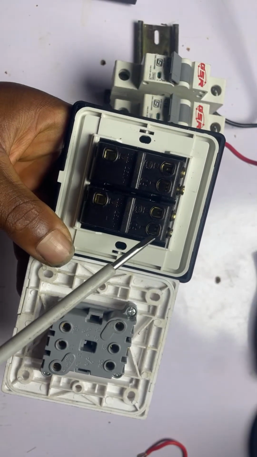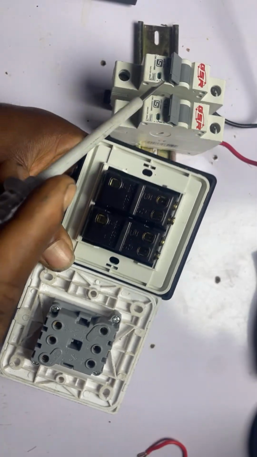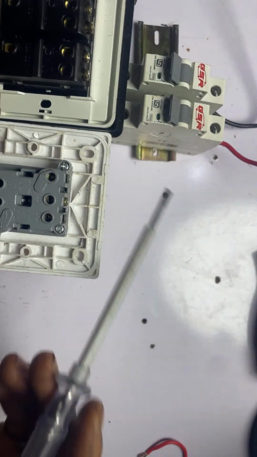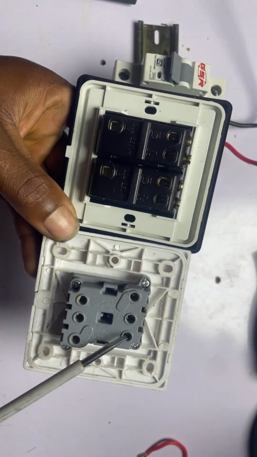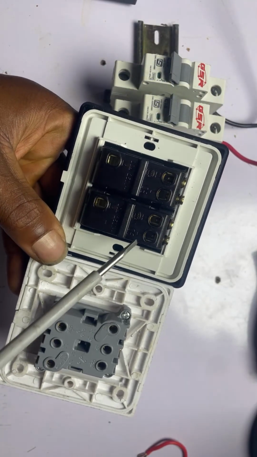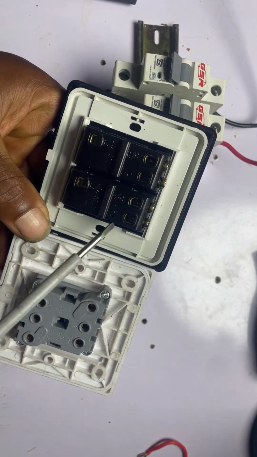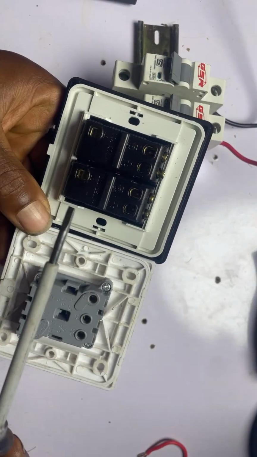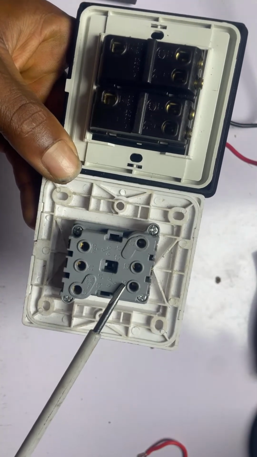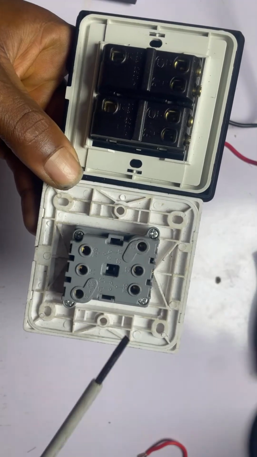This L is where you connect your live wire from your breaker. And this common is also where you connect your live wire from your breaker. This confuses a lot of people, because when they see L here, they will not know whether to connect the live wire here or the one from the bulb. And when they see this common terminal, they begin to ask whether it is for the live wire or for the bulb.